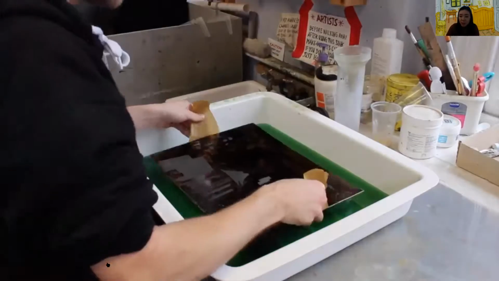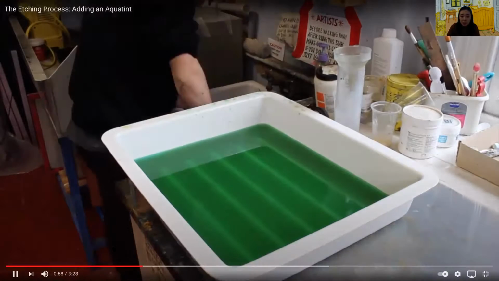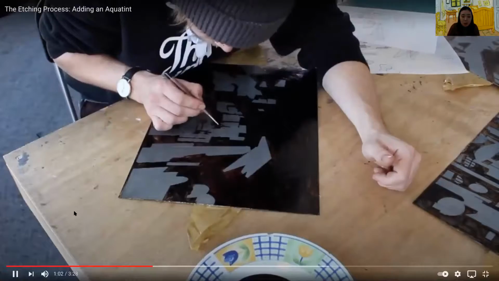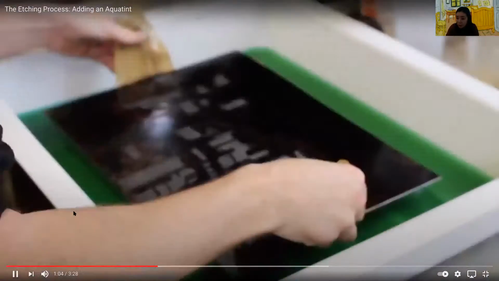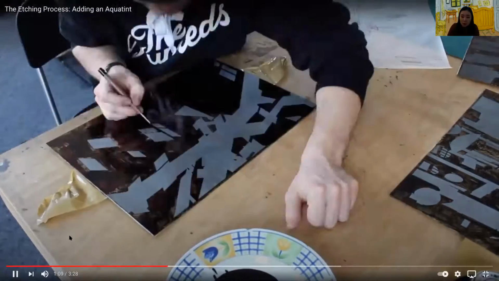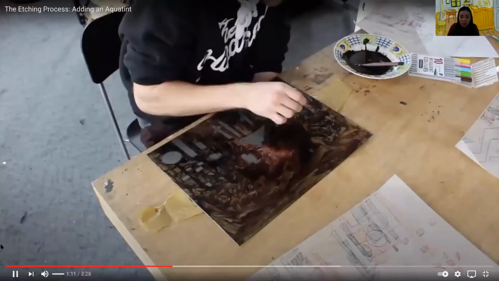And he keeps doing the same process, creating diverse depressions to make different shading on it.